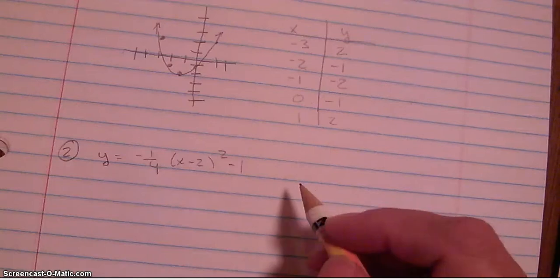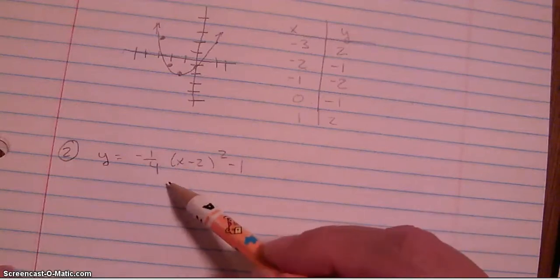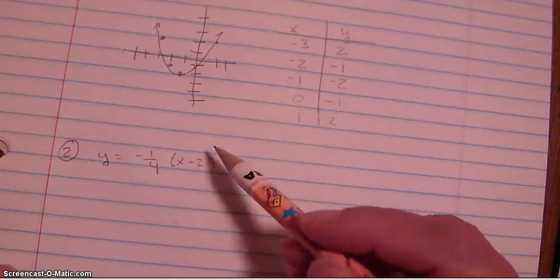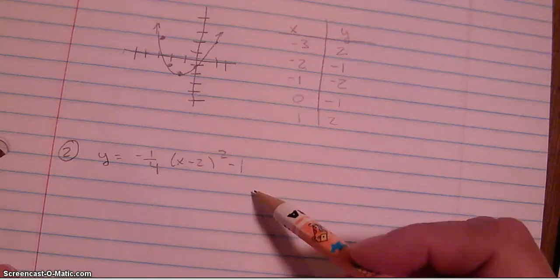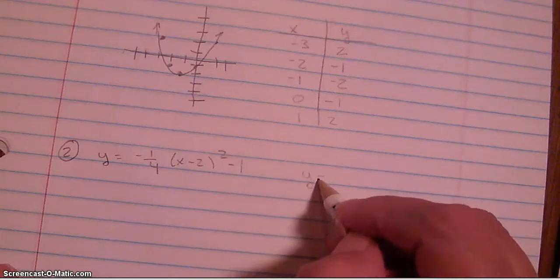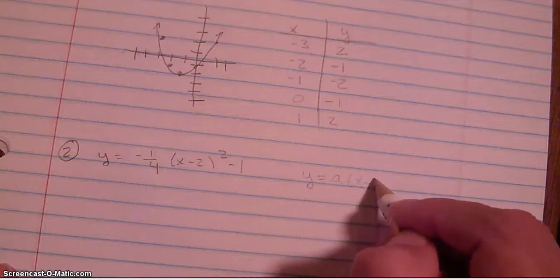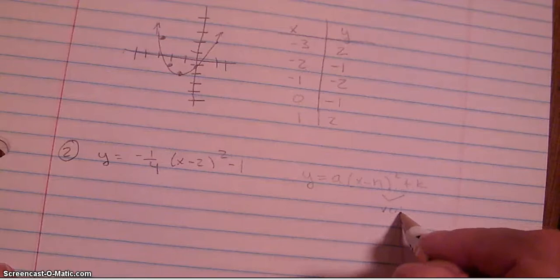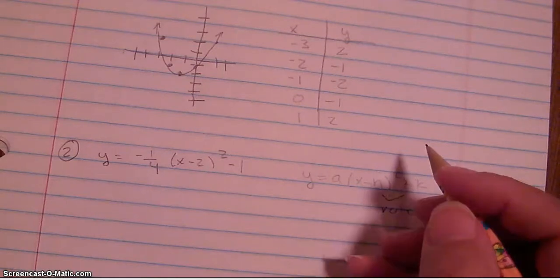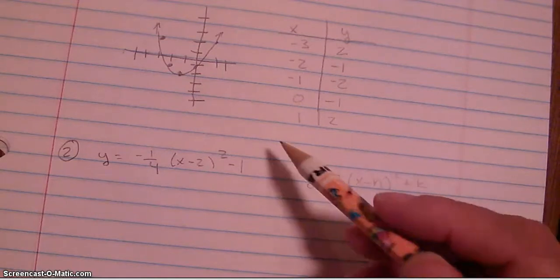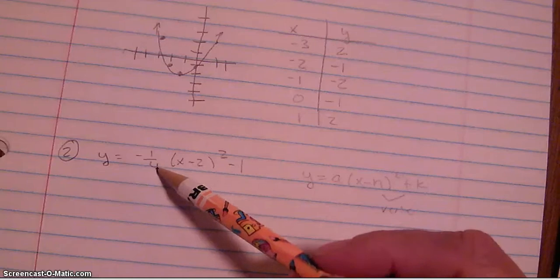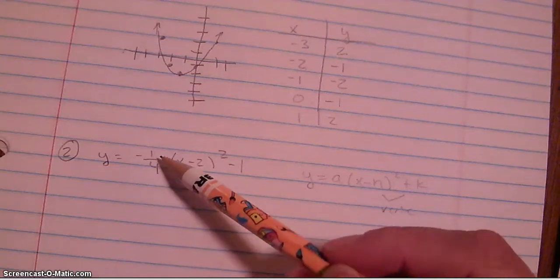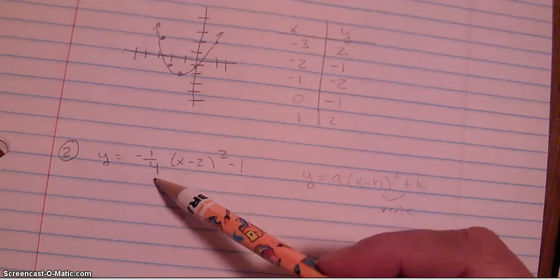Okay, our last example for tonight is graphing again in vertex form. I'm given the equation y equals negative 1/4 times x minus 2 quantity squared minus 1. So again, guys, remember our vertex form, y equals a times x minus h quantity squared plus k. (h, k) is my vertex, and remember a tells me the direction of the opening and the width. I notice that a is a fraction. Remember, if I'm a fraction less than 1, I'm going to be wider than the parent function, and since I'm negative, I'm going to open down.